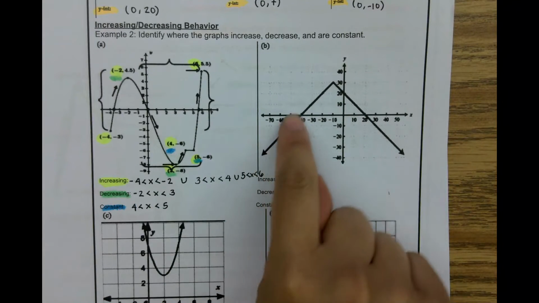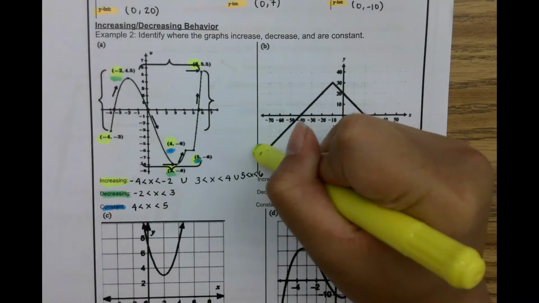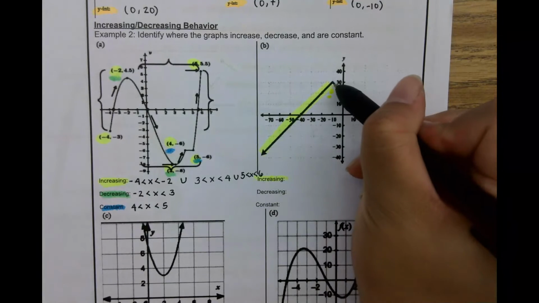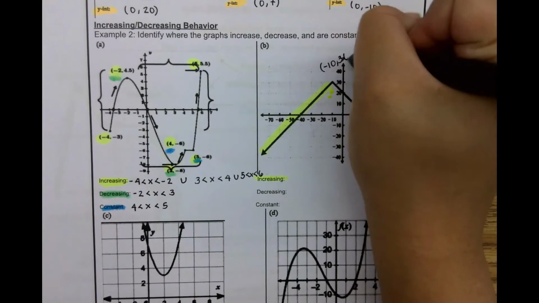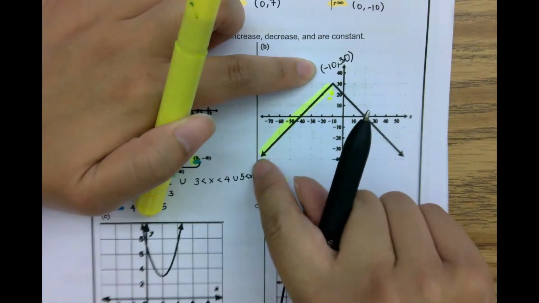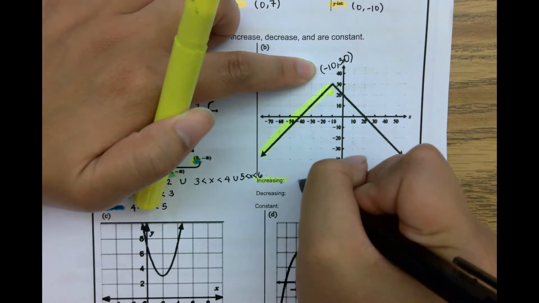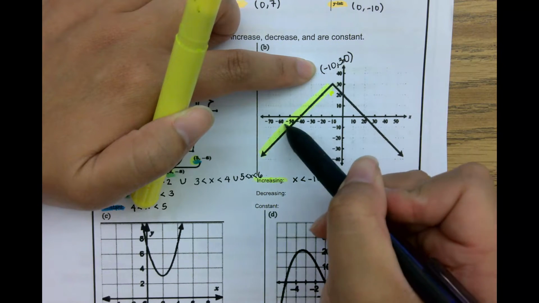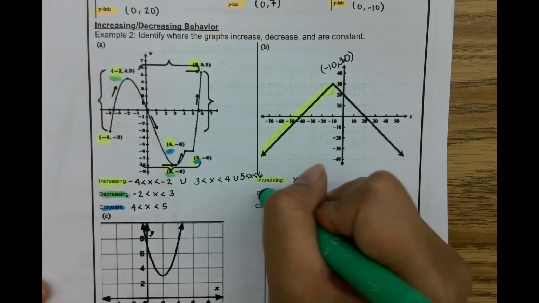So here, I feel it going upwards. So here it is increasing. Here is -10, 30. But really, all I care about is where it's happening. Here it's starting from this arrow, meaning it goes on forever this way, all the way up to -10. So it is increasing whenever the x values are less than -10, because all of these x values are smaller than -10. So here is increasing.